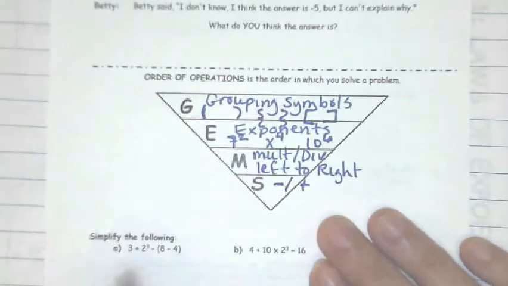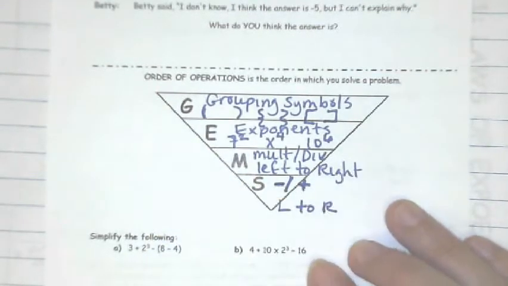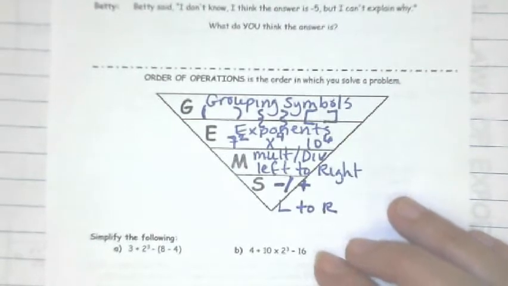And the S stands for, obviously, subtract or add, and that's also left to right. Left to right. R, L to R means left to right. So this is the order for which you should do this. So you do your grouping symbols, then your exponents, multiplication or division left to right, subtract or addition left to right.